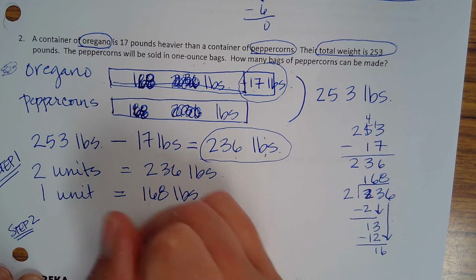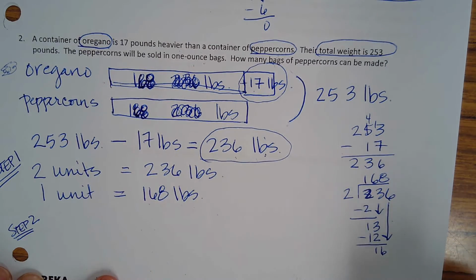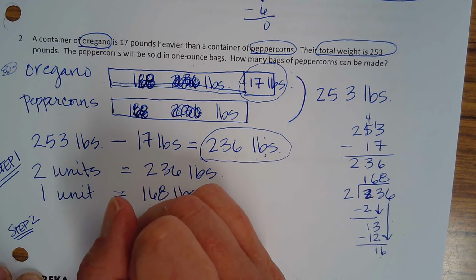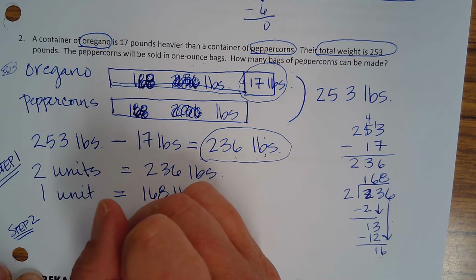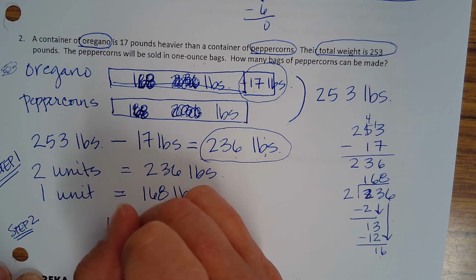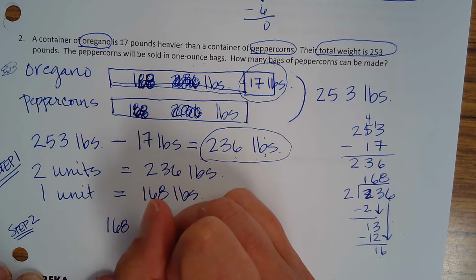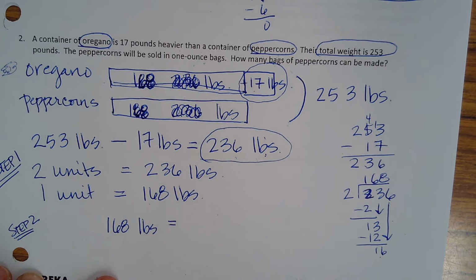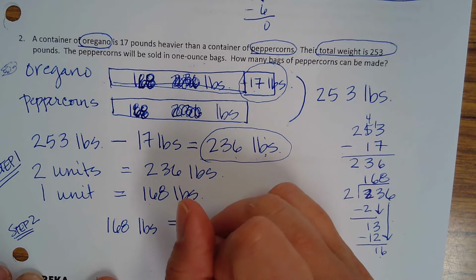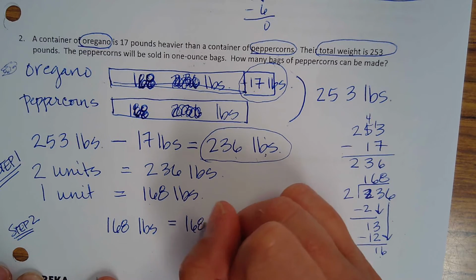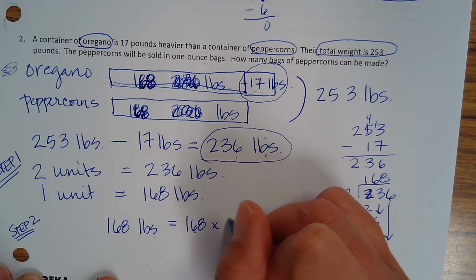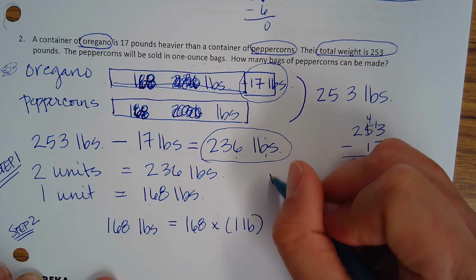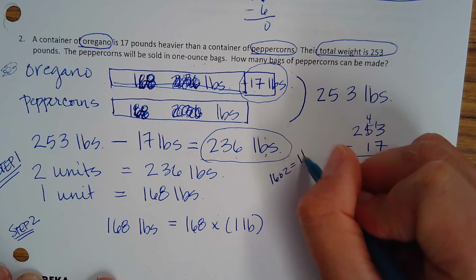So let's go. 168 pounds. Now remember, I'm going to follow the same structure. So I'm going to say 168 times 1 pound. And what do we know about pounds? There are 16 ounces equals 1 pound, right?